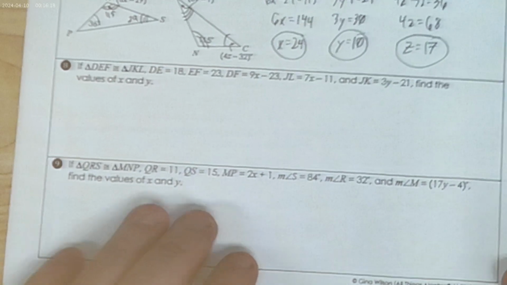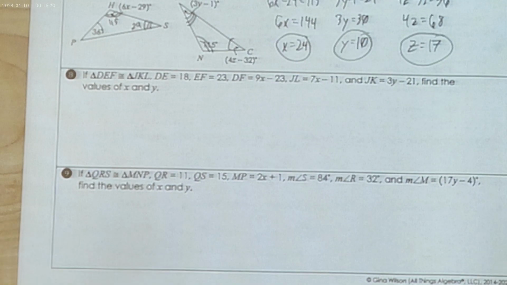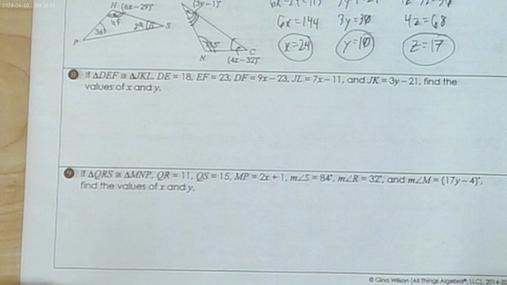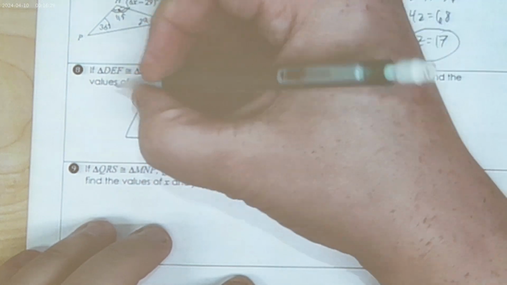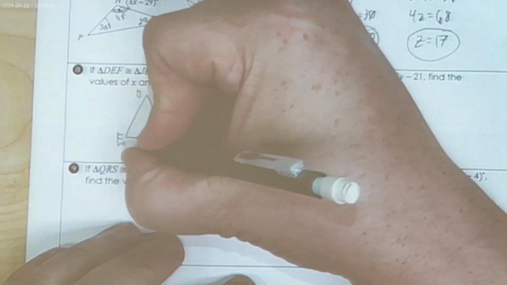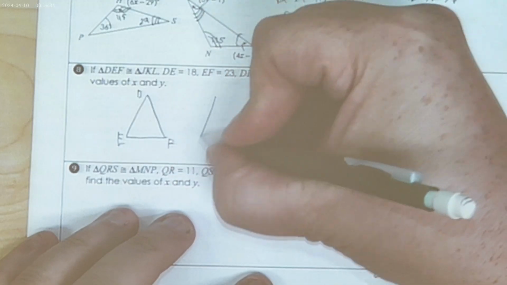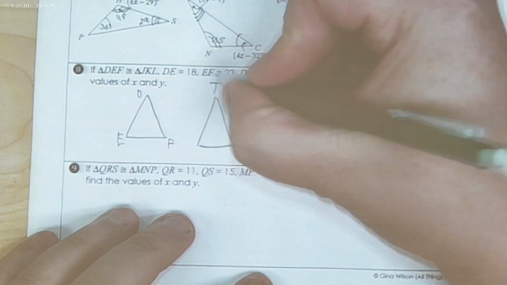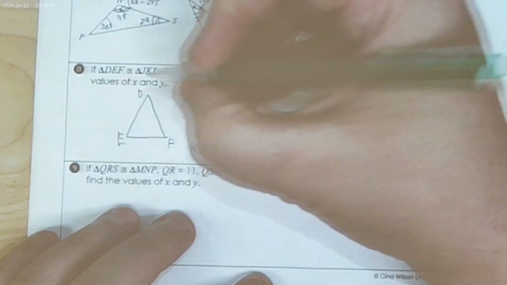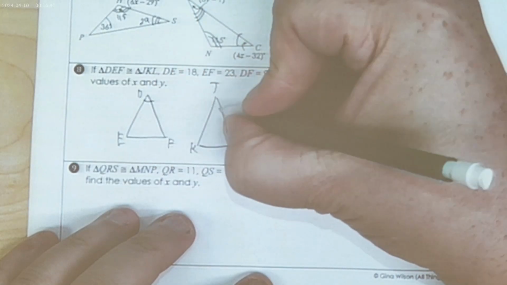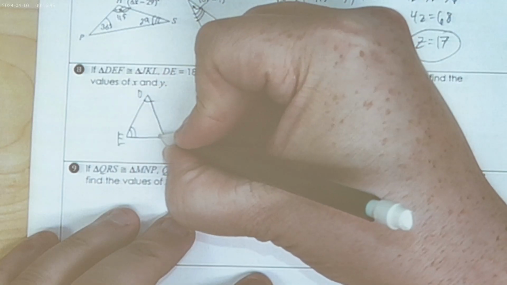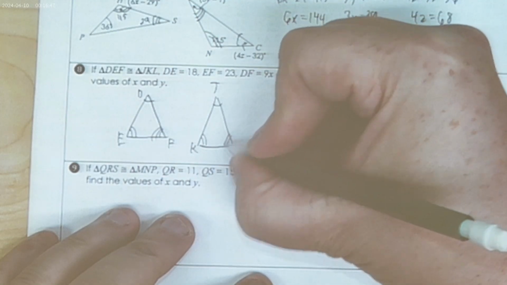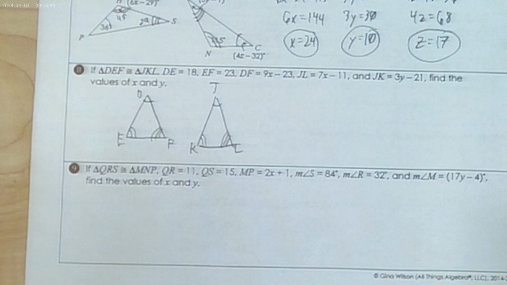So let's see. Triangles DEF are congruent to JKL. This isn't going to be to scale, but I've got D, E, F, and then I'm just going to do J, K, L, and then D is J, E is going to be K, and F is going to be L. I don't know anything about either of these two triangles.